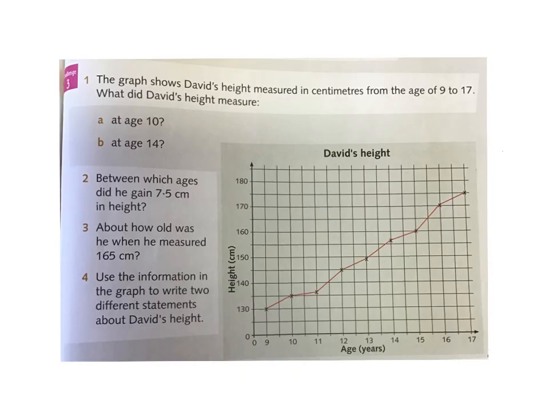Challenge 3. The graph shows David's height measured in centimetres from the age of 9 to 17. What did David's height measure at age 10 and 14? So again, that's just a case of reading across to his age. So age 10, reading up carefully and across carefully, and working out how many centimetres that is. Question 2 says, between which ages did he gain 7.5 centimetres in height?